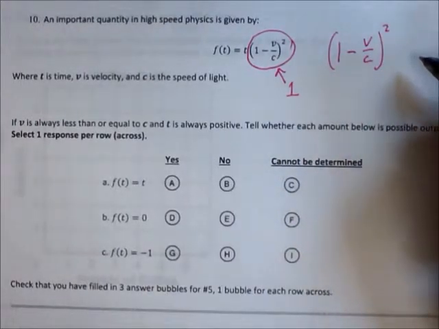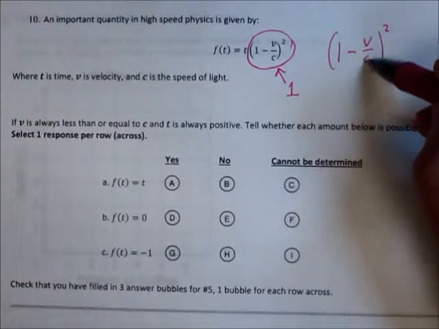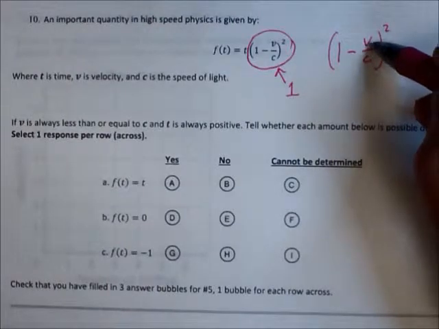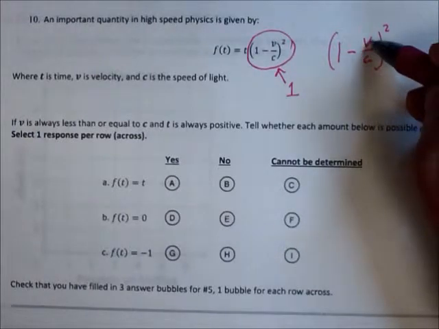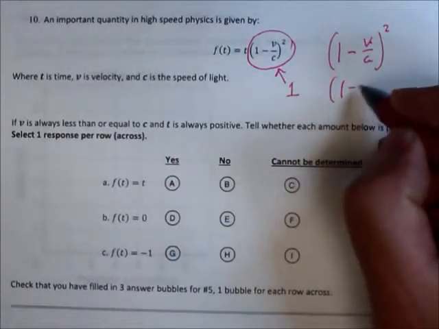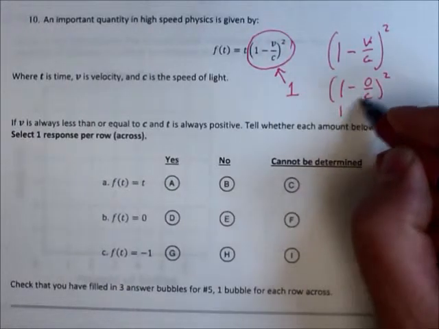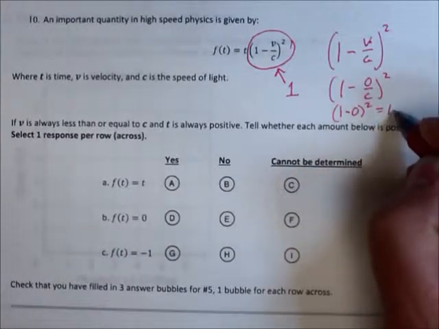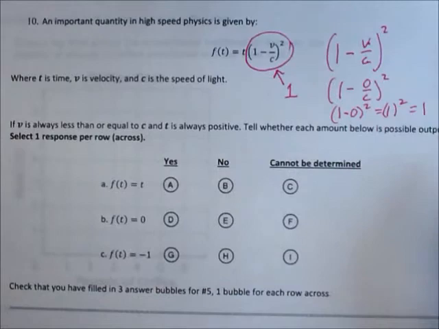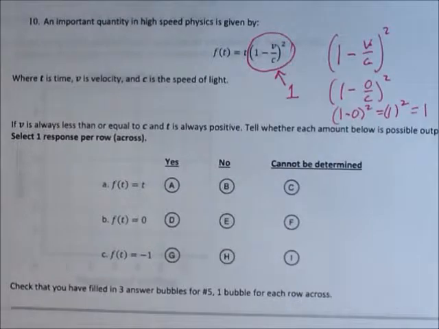squared be 1? Well, it says v is always less than or equal to c. So the biggest v could be would be c. The smallest it would be, I guess, 0, right? So if this was 0, we'd have 1 minus 0 over c squared. We don't even need to know what c is, because this is going to be 0 divided by c. This is 1 minus 0 squared. It's equal to 1 squared. It's equal to 1. So this could be 1, and then 1 times t is just t. So this one is a possible output.